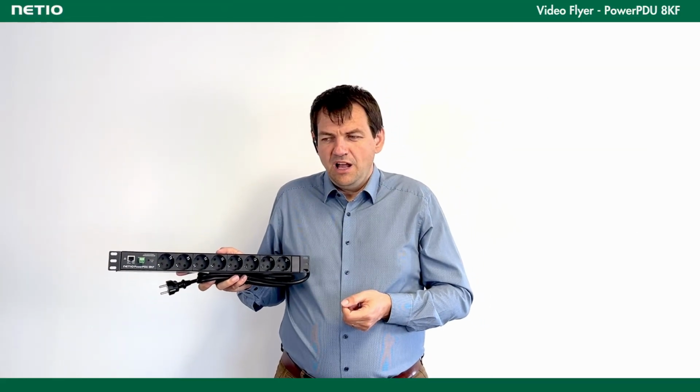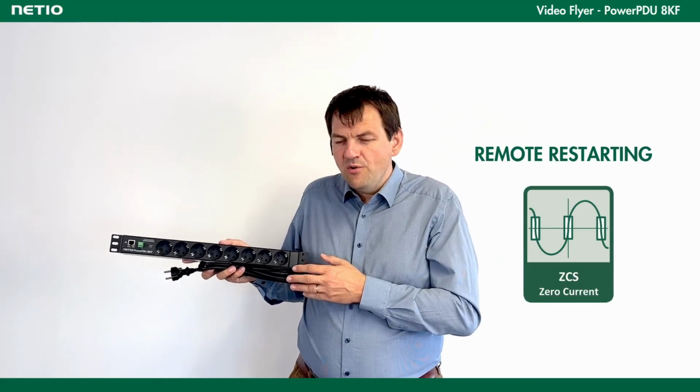Anyway, all these features are great. The main functionality is remote restarting. We are using zero-cross switching, so we are switching at the moment when the sine wave is passing through zero, so it's a very stable platform and it can be very reliable. But the basic functionality is, if something happens, I would like to restart something remotely.